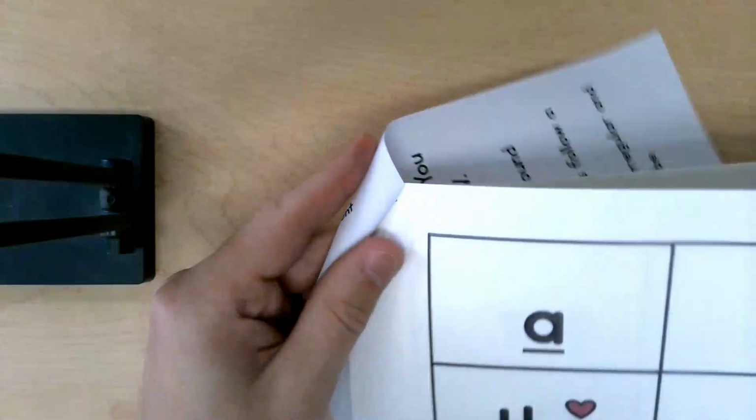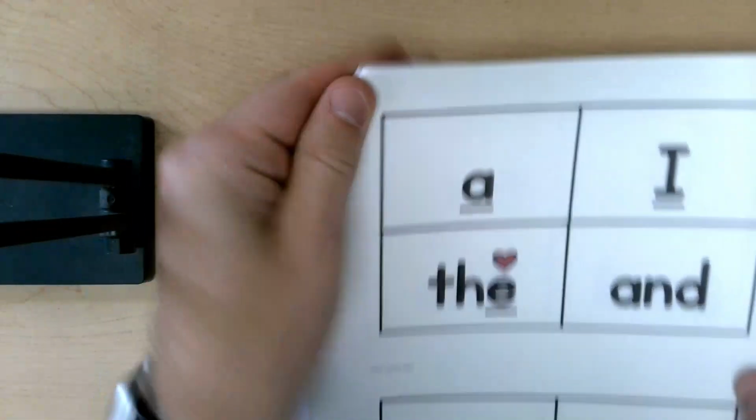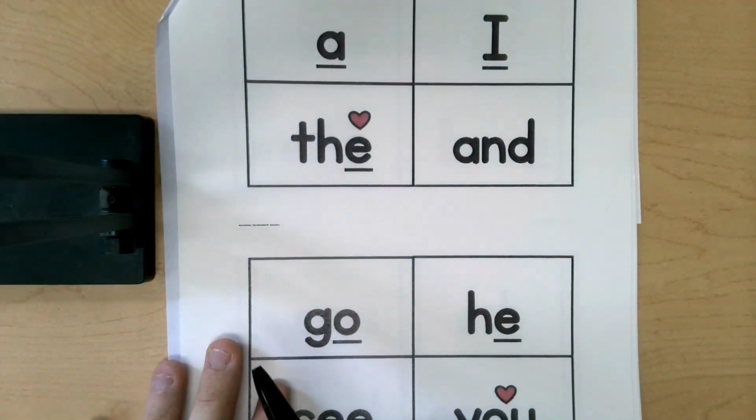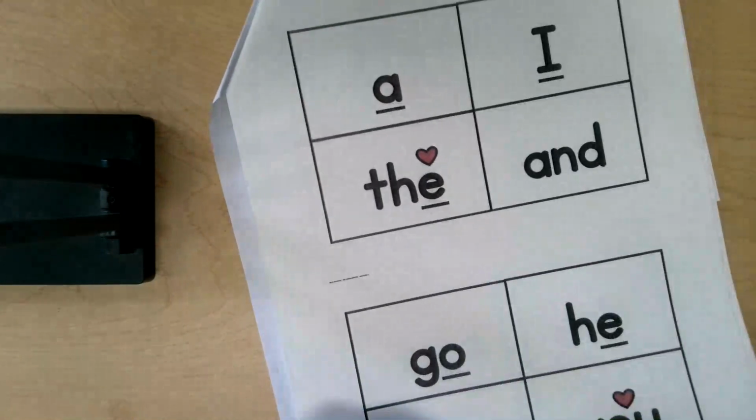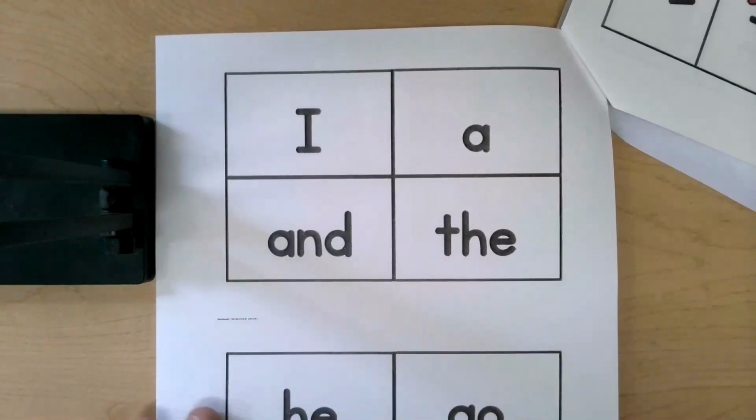Our sight words this year are actually double-sided. There is one side where the sight words are mapped out. We have the underlined pieces. We have the heart parts. On the back side, there are no markings on them.